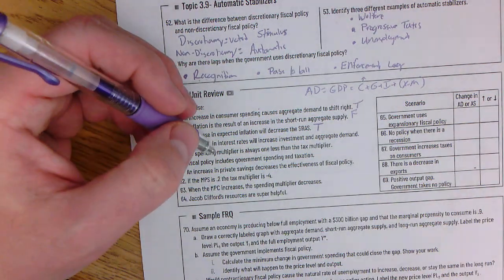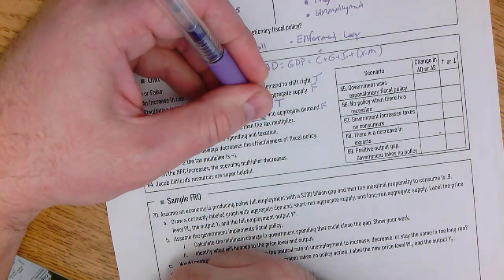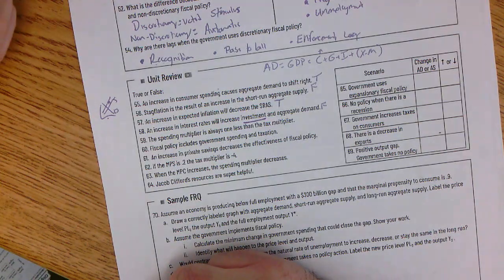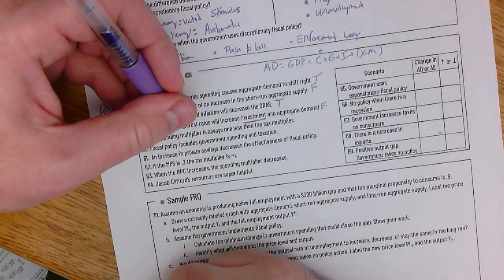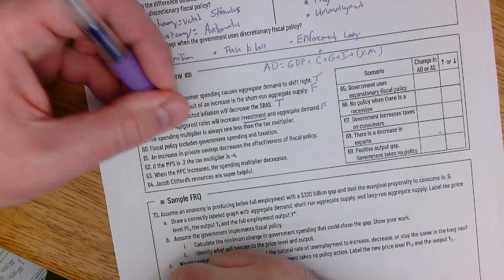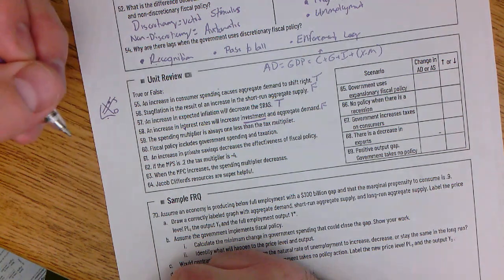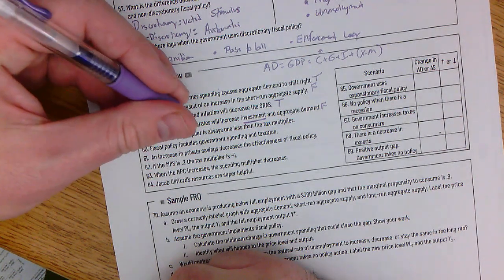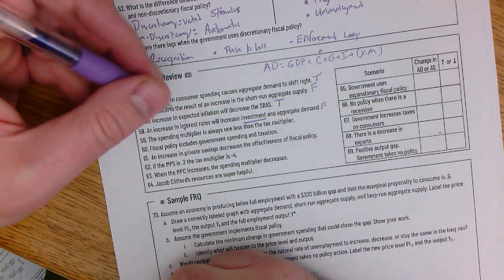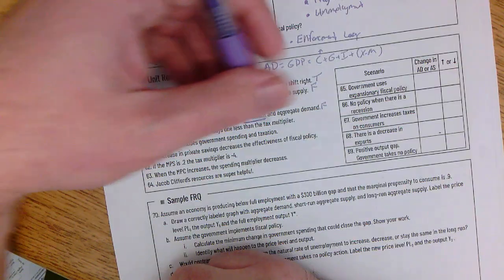An increase in interest rates will increase investment and aggregate demand. That'd be false, right? If I'm a business and I'm looking at investing, which is what we're talking about with investment in economics, higher interest rates aren't going to do that. If I'm a business trying to take out a business loan, I would much rather have a 2% than a 20% interest rate.